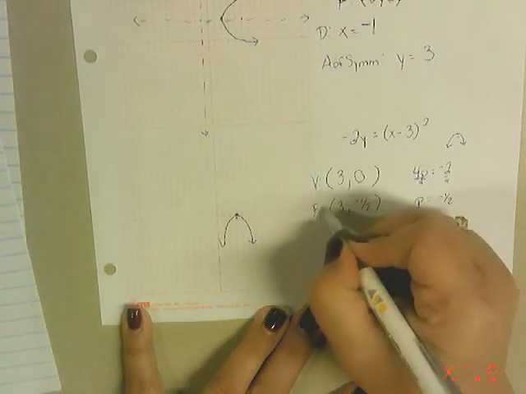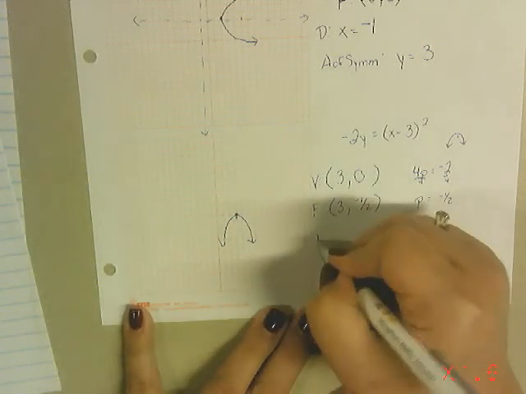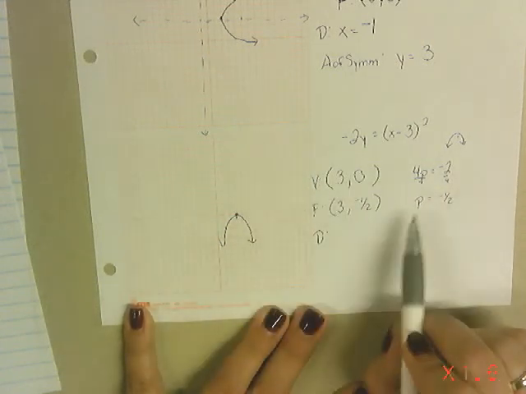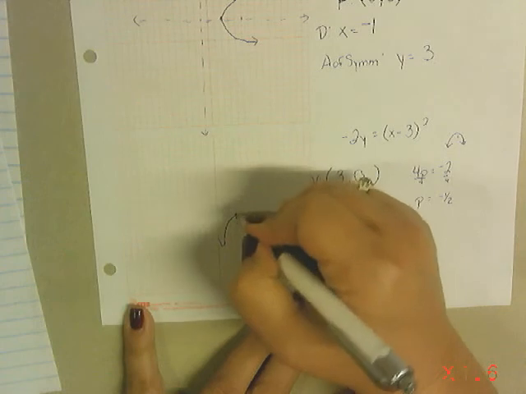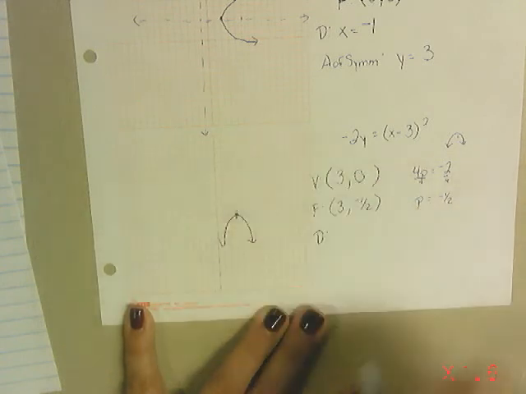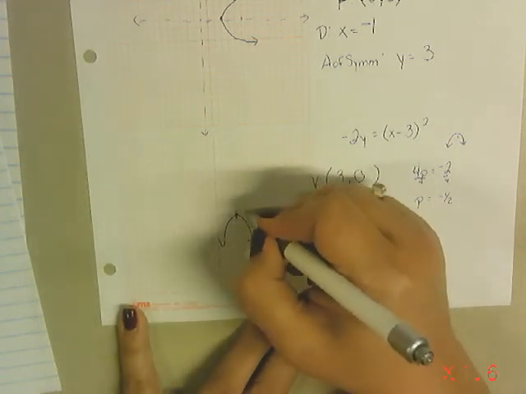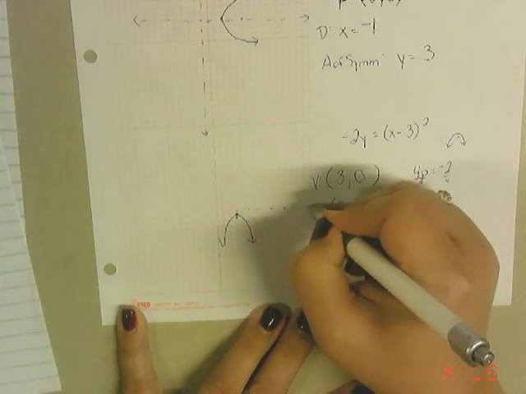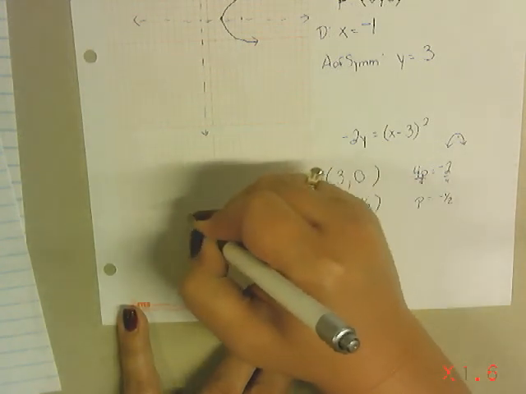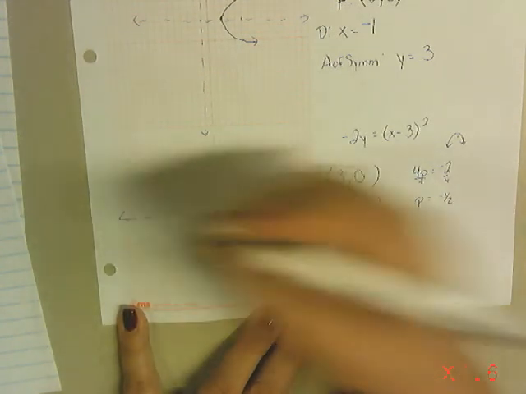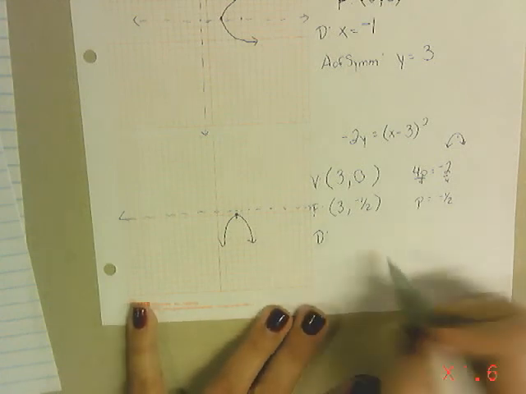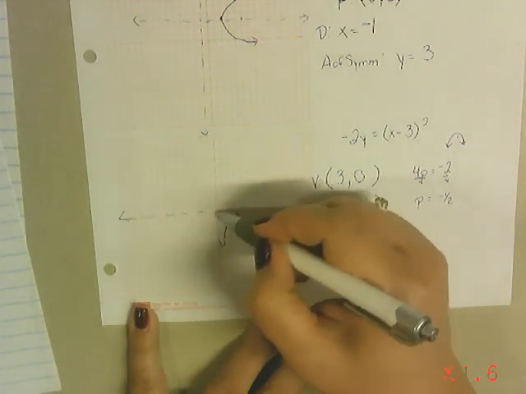That's your focus. Your directrix, you take that 1/2 and go the other way. So that would be like here. This is all mushed together because 1/2 is a small number.